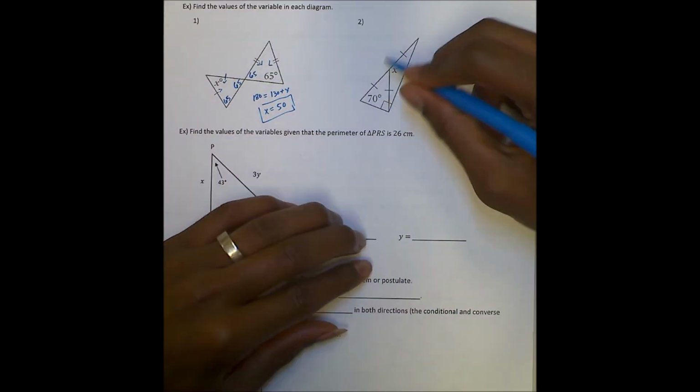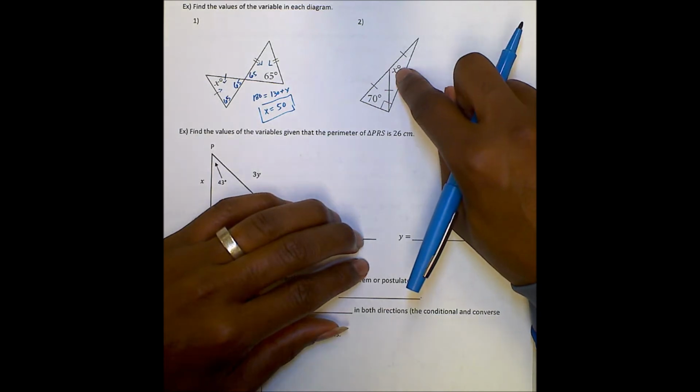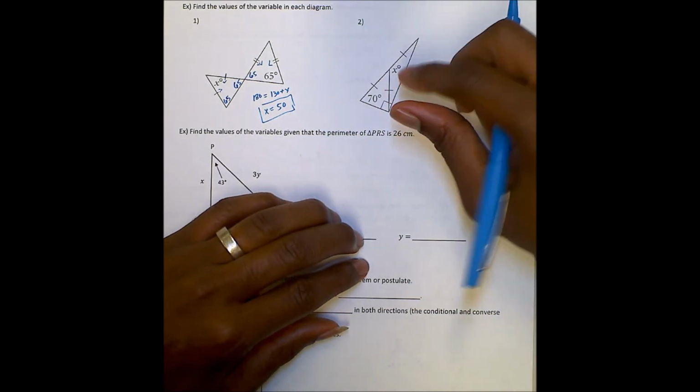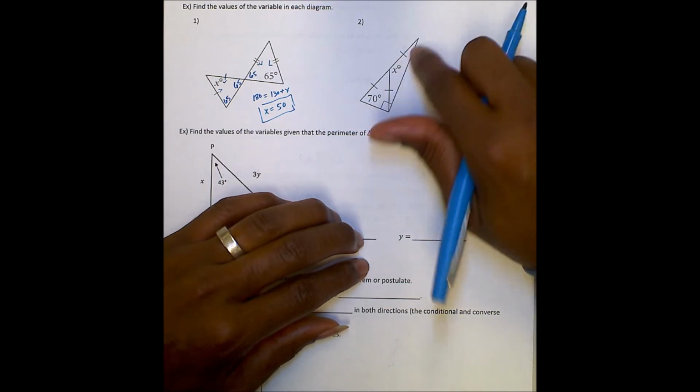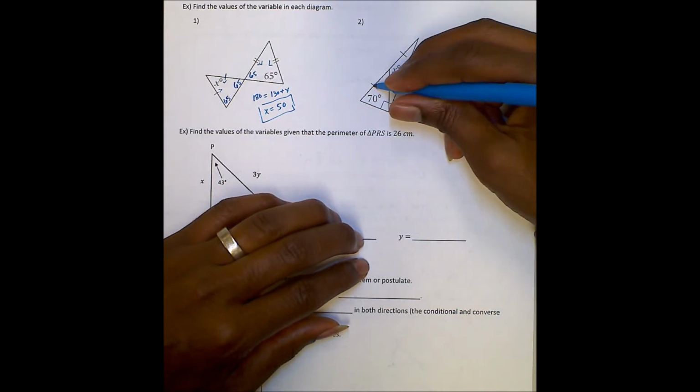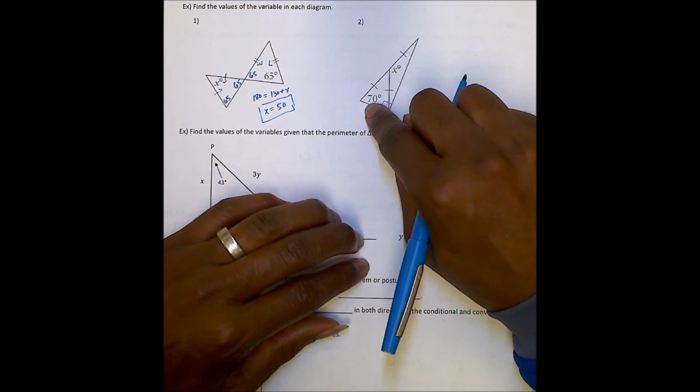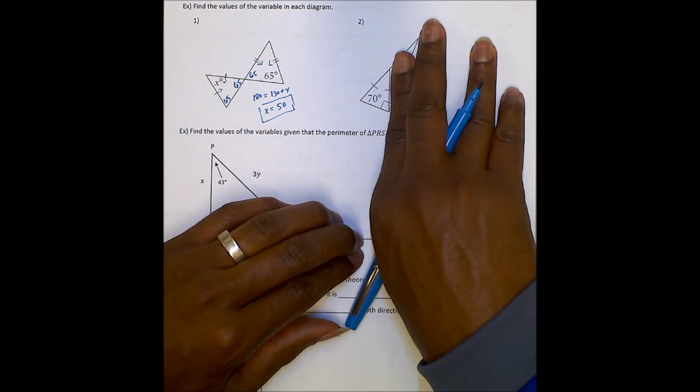Okay. Number two, working through the same kind of way. Trying to find x. I see that it's in the isosceles triangle. I need to know what these angles are, though. Okay, so the only number I'm given here is 70, so that is probably going to be important to me.